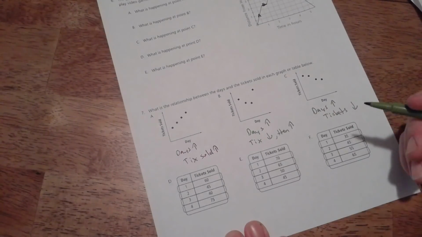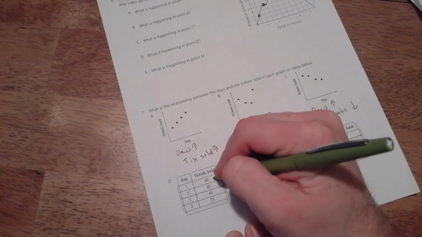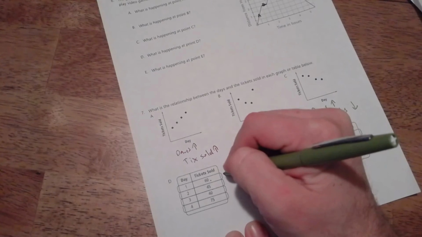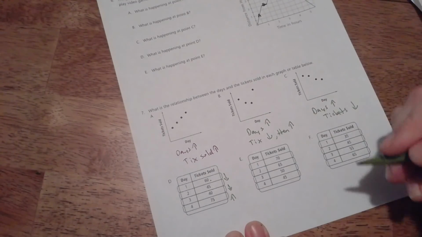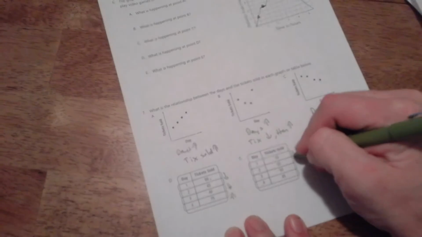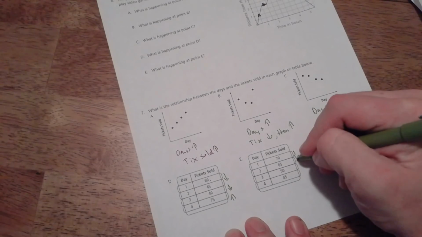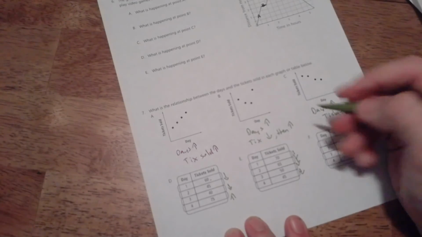So if we look here, the days are always increasing. Here, after the first day was 60, so it went down, and it went down, and then it went up. So here, it went down to 65, which is only 5. Then it went down 15, and then it went down 5 again.